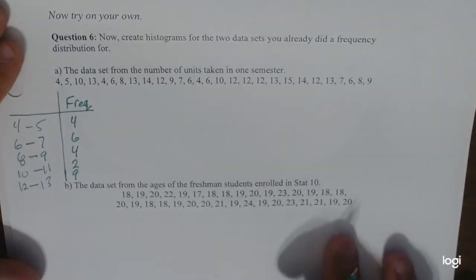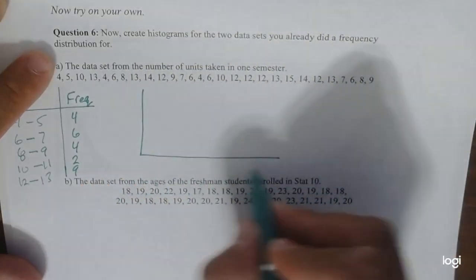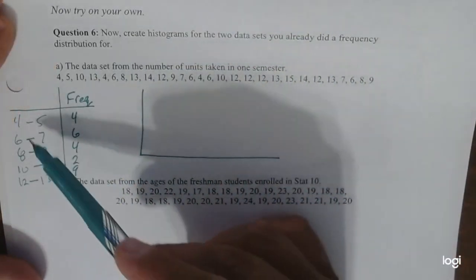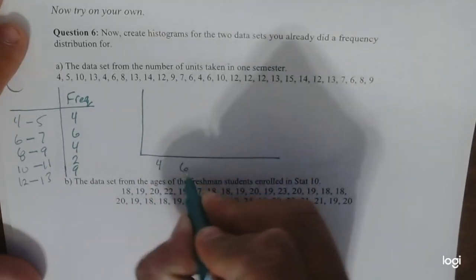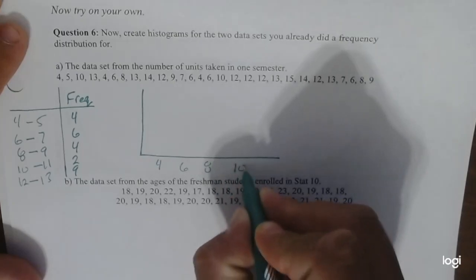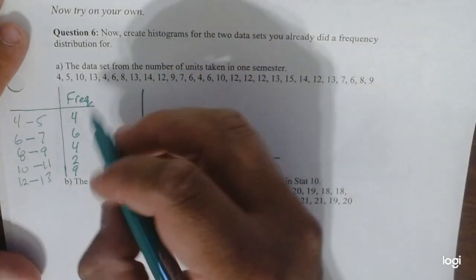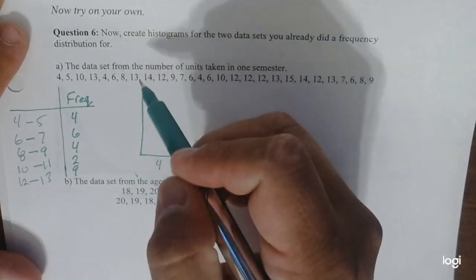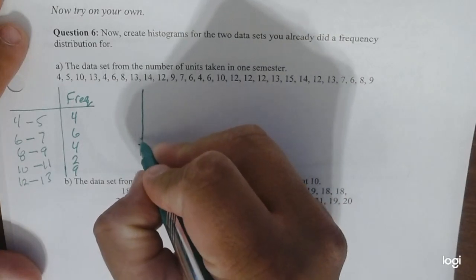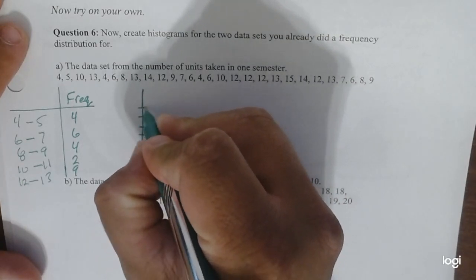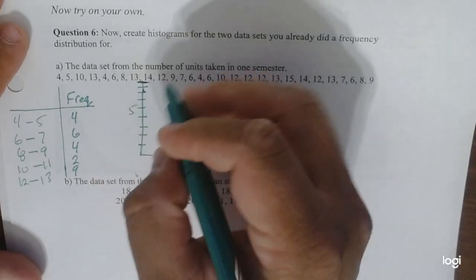Okay, so let's make a histogram. These numbers should be the what? Lower class boundaries. So it should be 4, 6, 8, 10, and 12. Now frequencies, like I said, you don't have to make them too big or too short. Notice the highest frequency is 9, so I'll just go by 1. So 1, 2, 3, 4, 5, 6, 7, 8, 9, the very top.